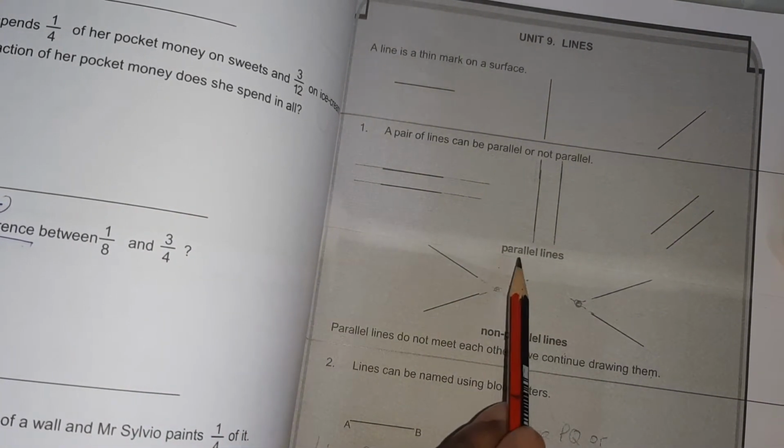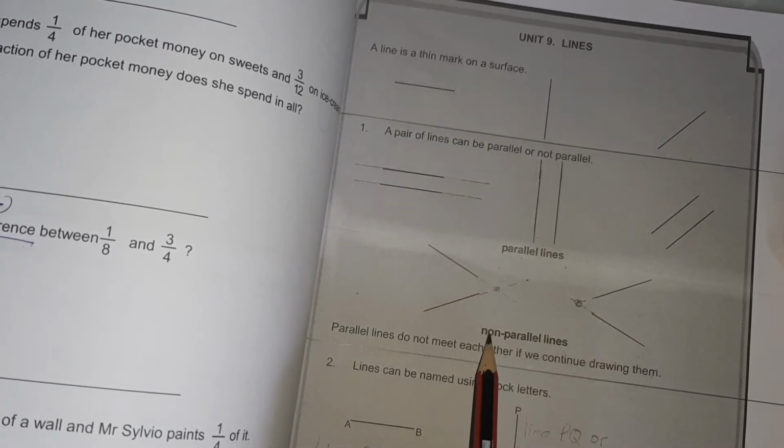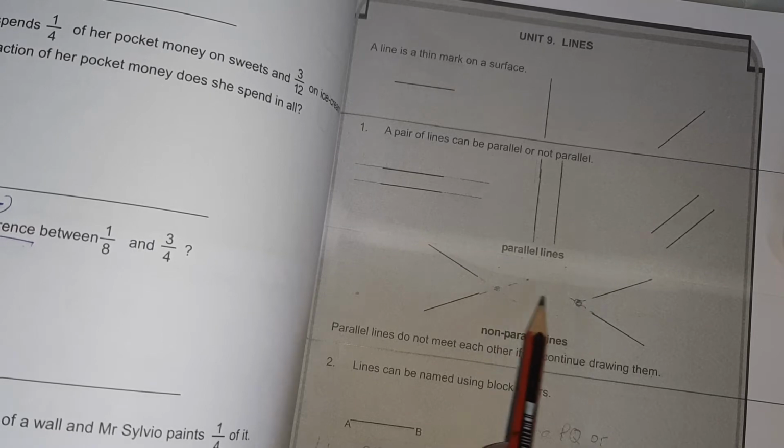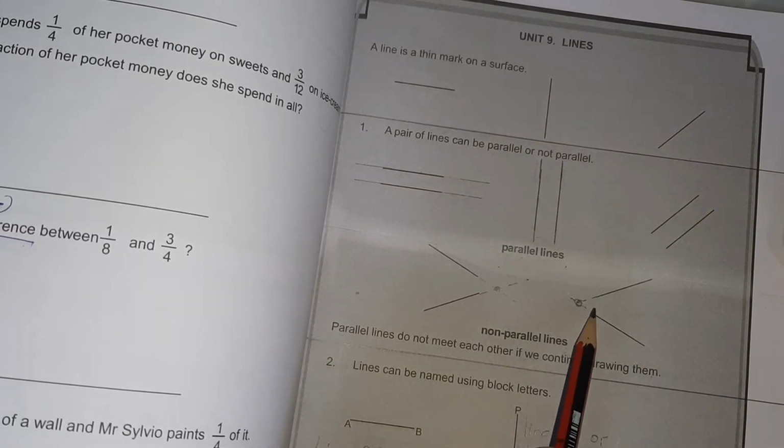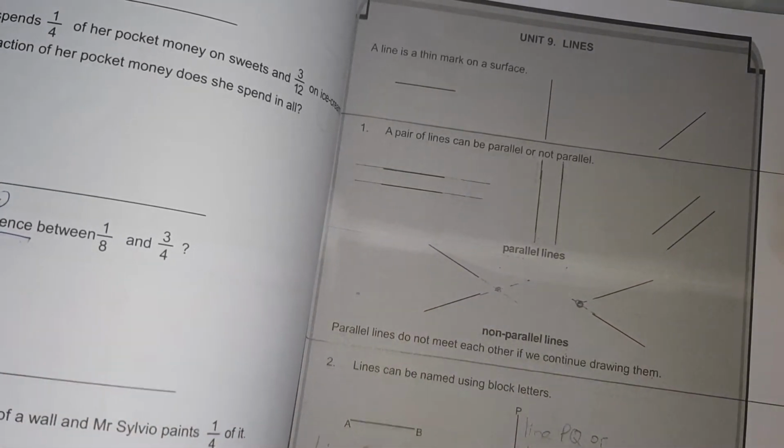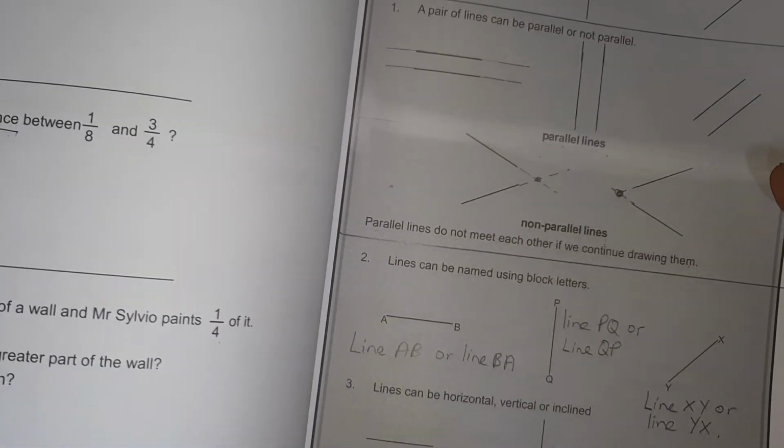Okay? Alors, we have talked about parallel lines, we have talked about non-parallel lines. I said that non-parallel lines will certainly meet at a given point. Now, let's look at different types of lines.